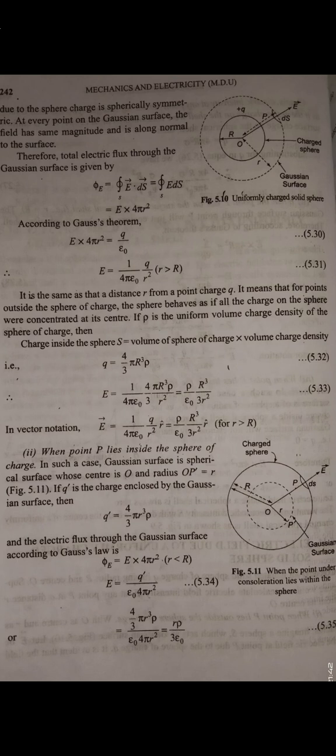In vector notation, E vector is equal to 1 upon 4 pi epsilon naught into q upon small r square dot r cap, which is equal to rho by epsilon naught into capital R cube upon 3 small r square dot small r cap, for small r greater than capital R. Second, when point P lies inside the sphere of charge. In such a case, the Gaussian surface is a sphere whose center is O and radius OP dash is equal to small r. If Q dash is the charge enclosed by the Gaussian surface, then Q dash is equal to 4 by 3 pi small r cube rho.